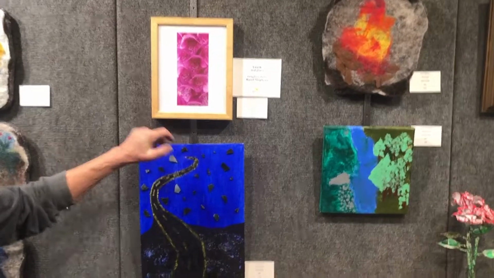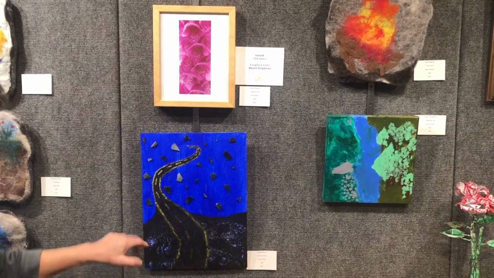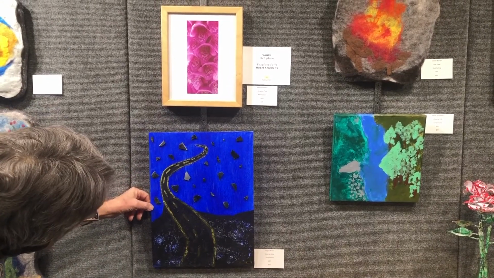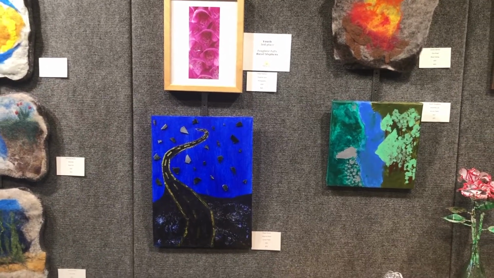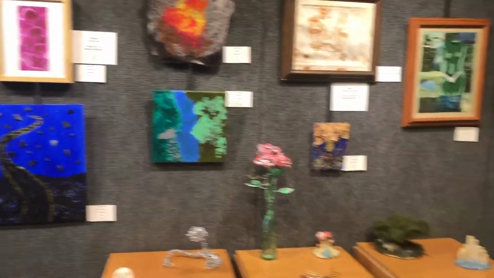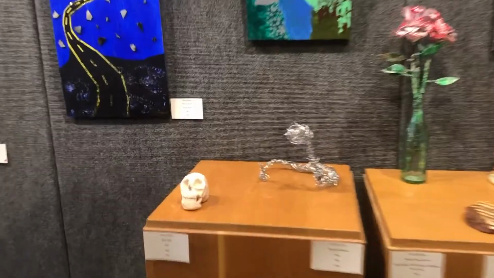So this is a photograph by Hazel Steffens, Foxglove Falls, and this is kind of an exotic multimedia piece that depicts the road to home, which may be littered with obstacles, I guess. And we have some three-dimensional pieces.